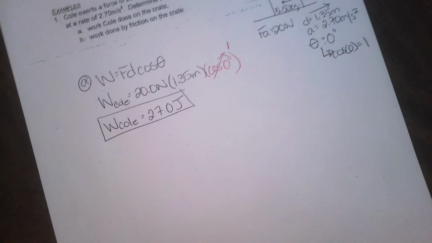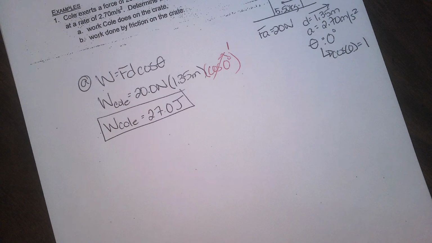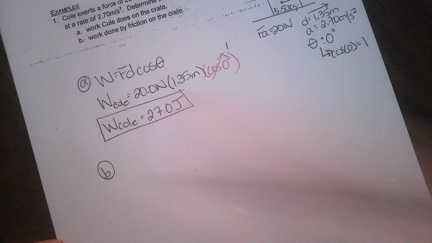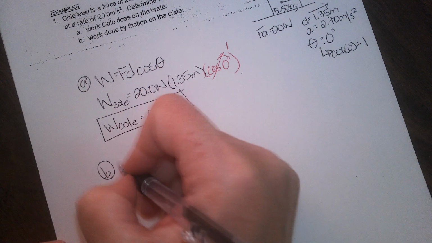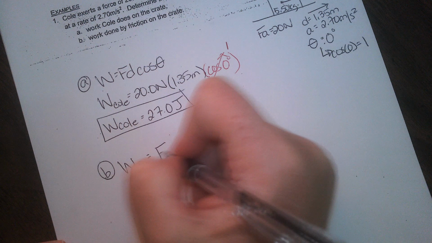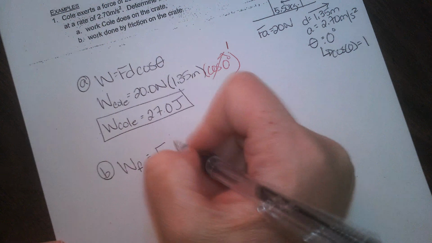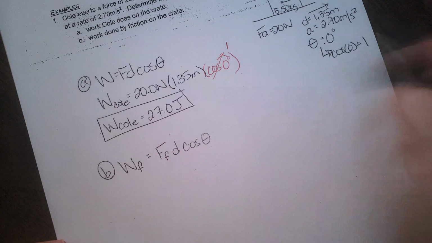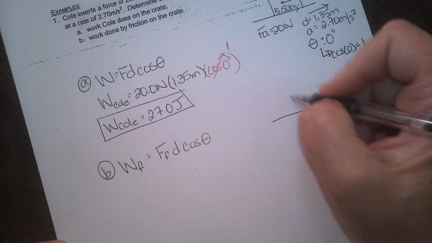Now it's asking you in the second one to calculate the work done by friction on the crate. So work done by friction is going to be equal to force of friction times displacement times the cos of theta. Let's draw ourselves a picture.